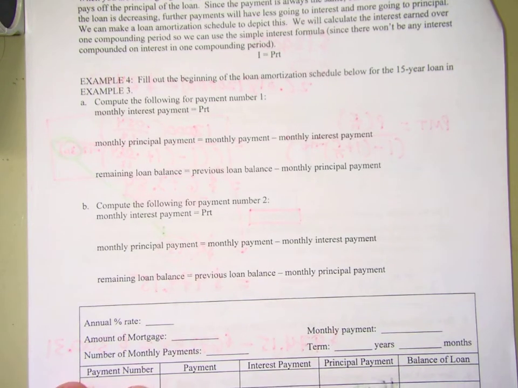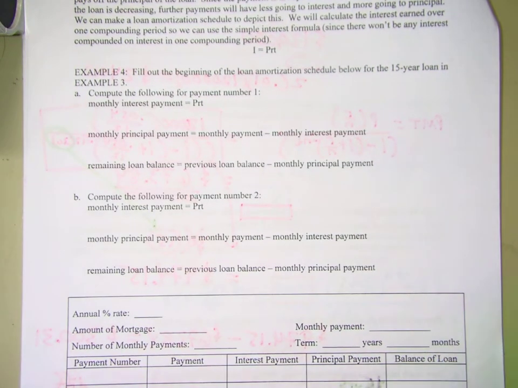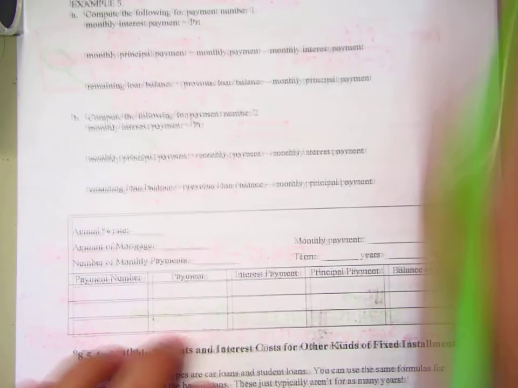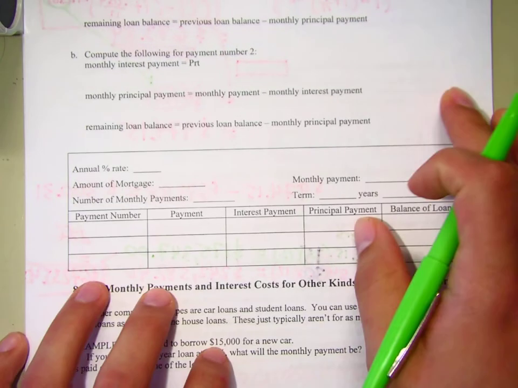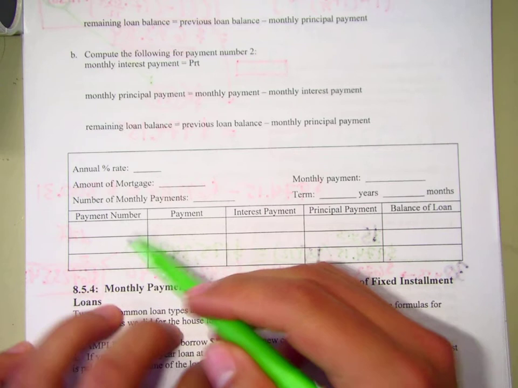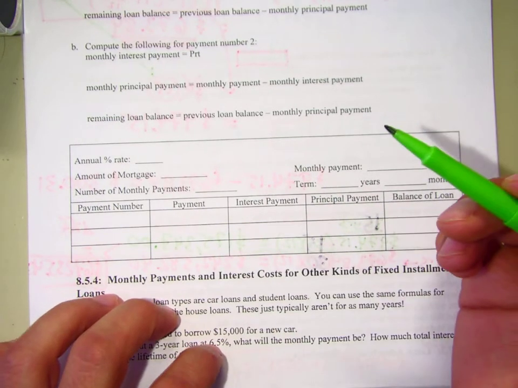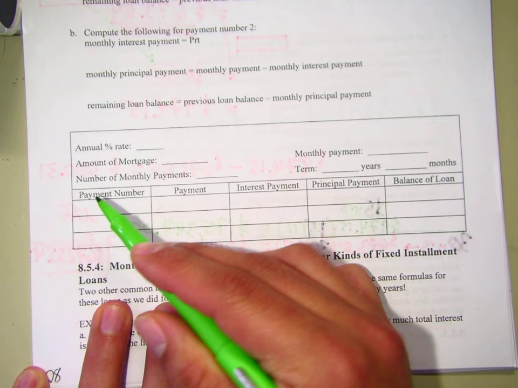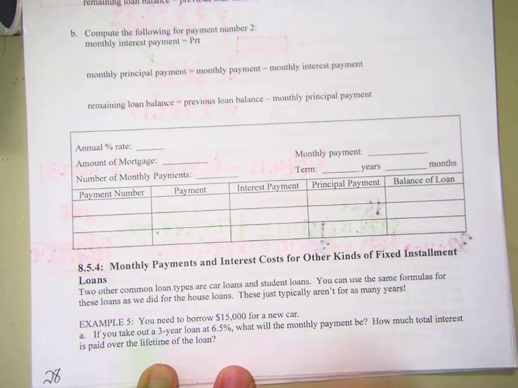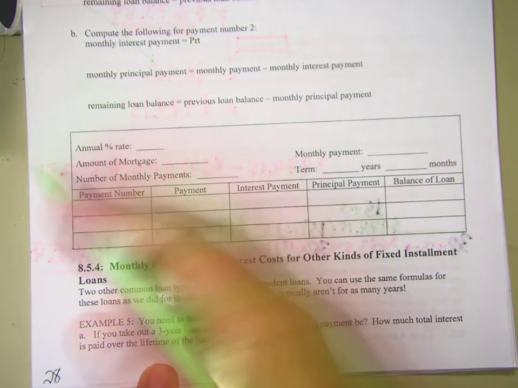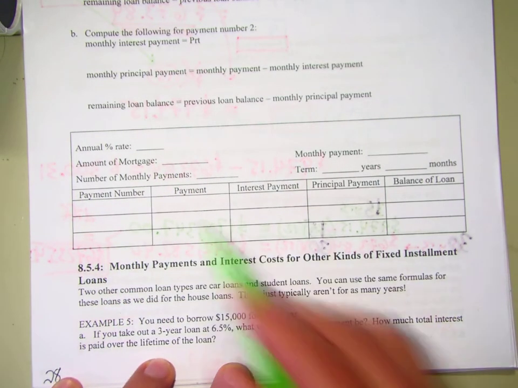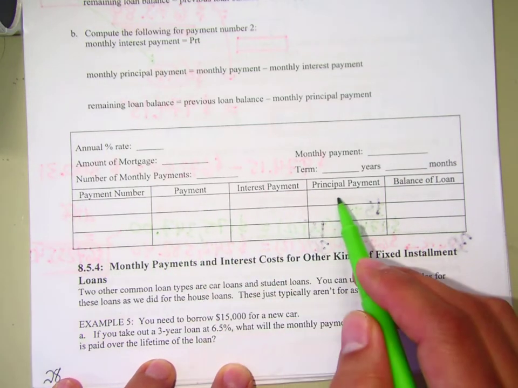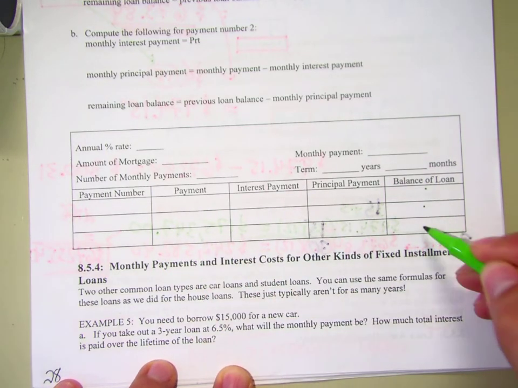When you sign all your paperwork and you get a mortgage, or even a car loan, you'll get a table like this printed out that lists every single payment out of the 360 or the 60, however many payments there are. It will show you how much of that payment is interest, how much is the principal, and then what the balance left is every single time you make a payment.